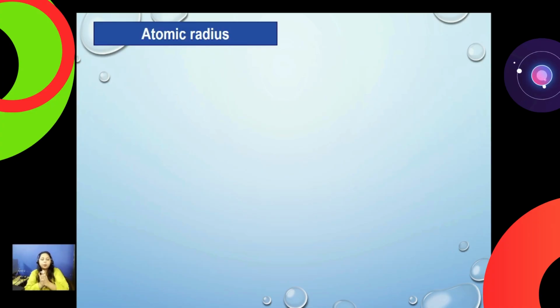So let's talk about atomic radius. What is atomic radius? You know that an atom is quite a small entity. You cannot just measure its size like it's this many nanometers. Why? Because the electrons around the nucleus are constantly moving. You cannot have their specific position.